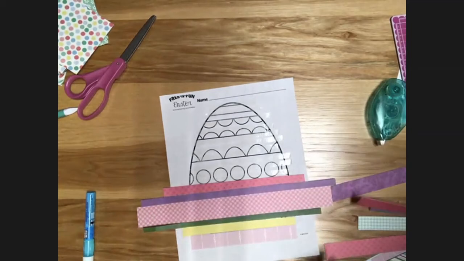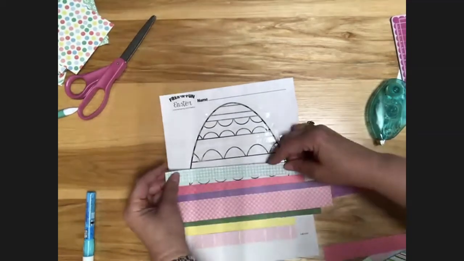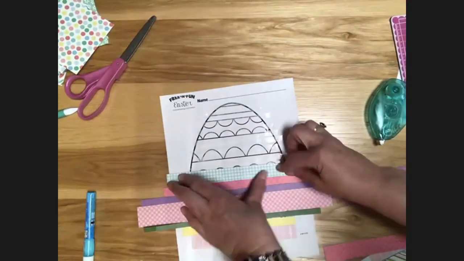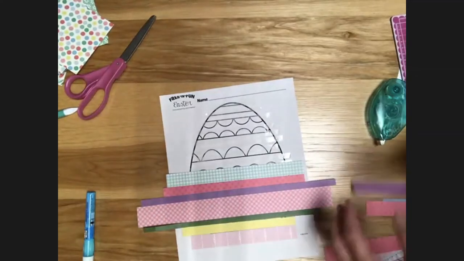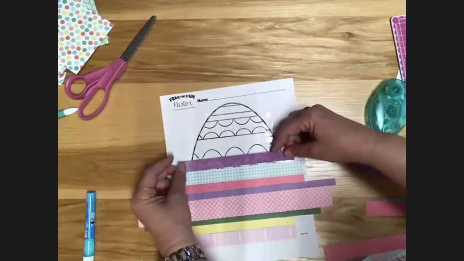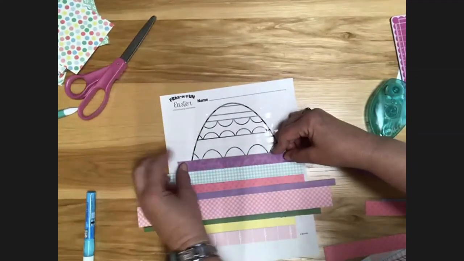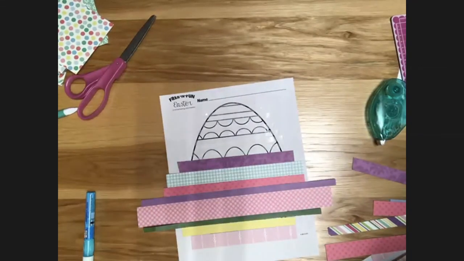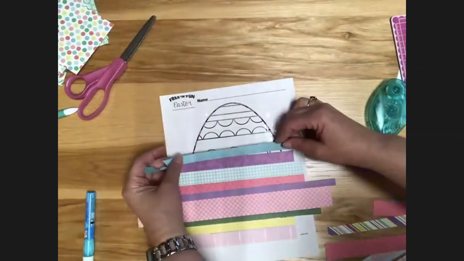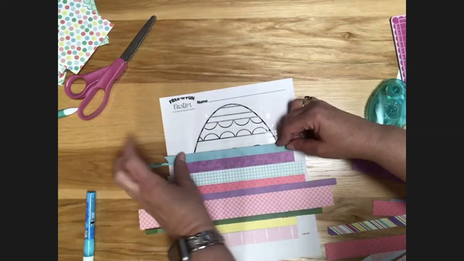But you can see how easy it is to just put these together, mix and match colors, because think about Easter eggs. They're really kind of a hodgepodge of colors and designs and things. But I wanted this to be a little bit more grown-up looking so that I could hang it on my wall and have an Easter decor.